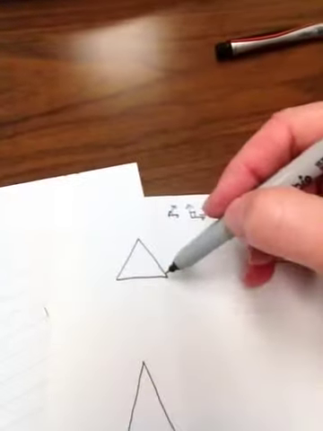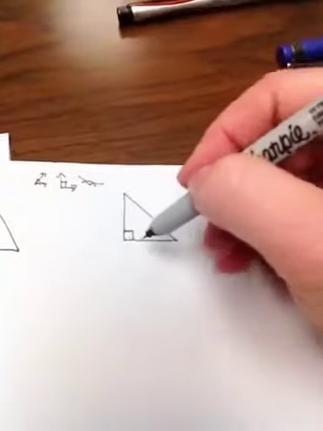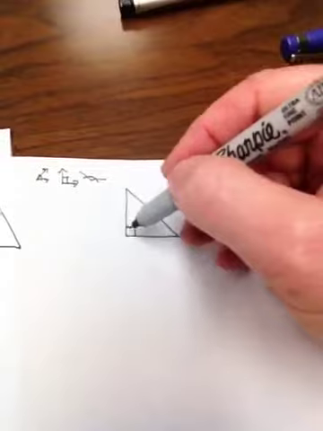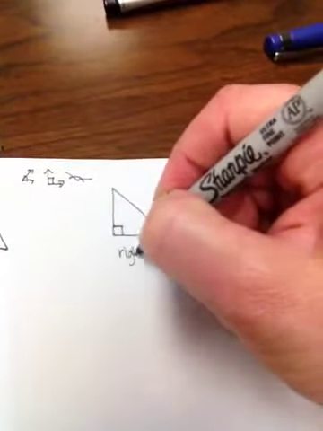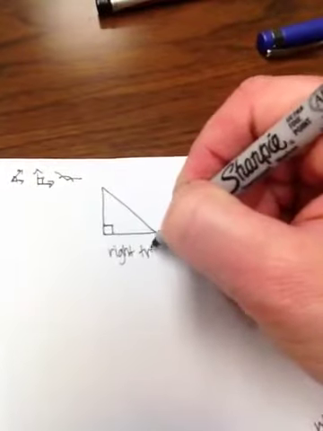These three angles, let's do this one first. All right, here we go. This is telling us it has a right angle, this nice little square. So this is going to be a right triangle. See how easy that is.